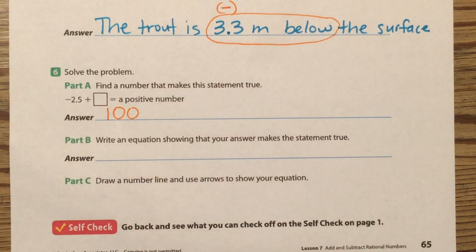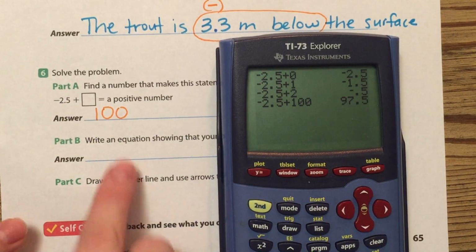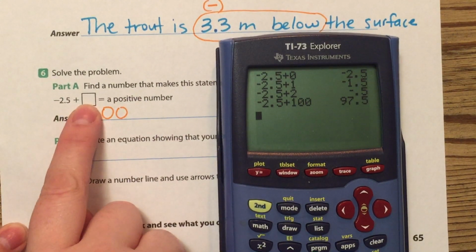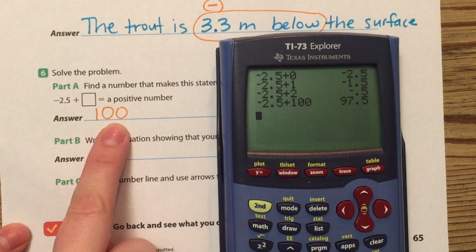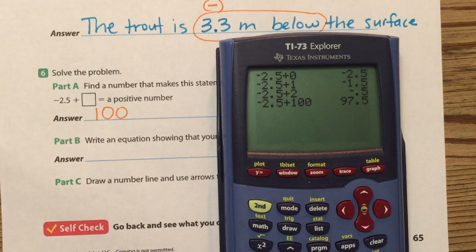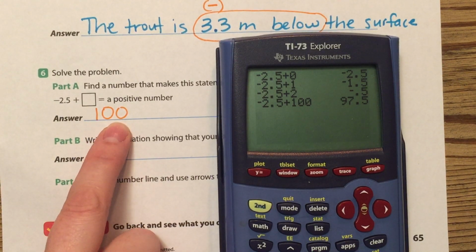There are an infinite number of correct answers because there is an infinite number of numbers that we could add to negative 2.5 and have a result of a positive number. So if I were to give this to you on a quiz, there are like an infinite number of numbers that would be correct. This is just the one that I chose.